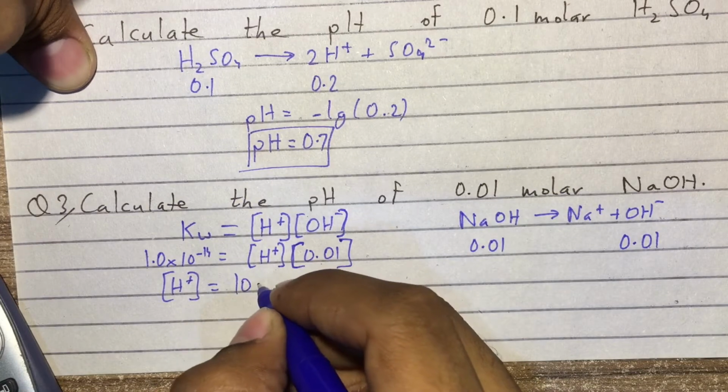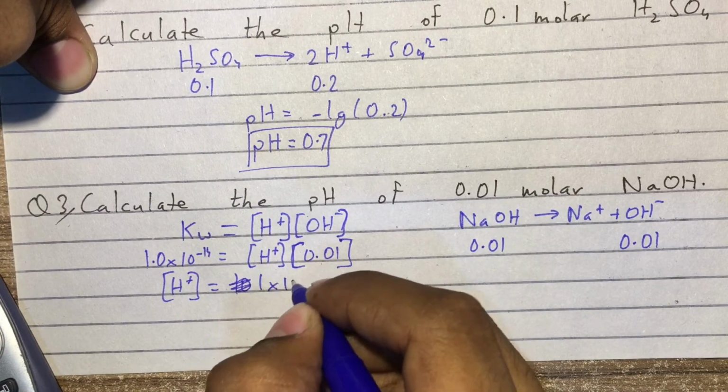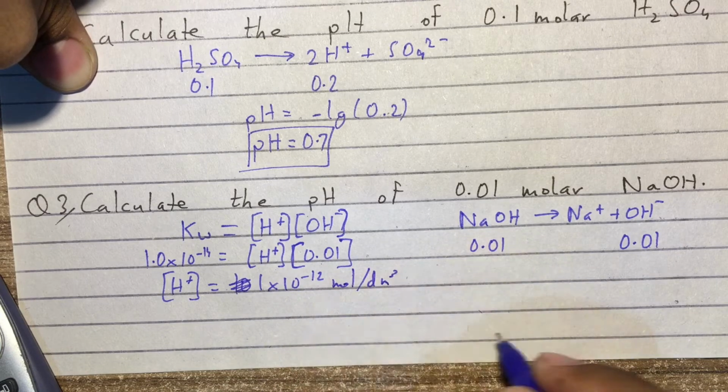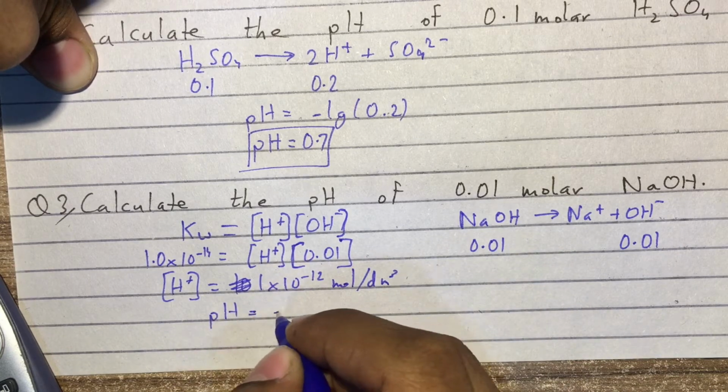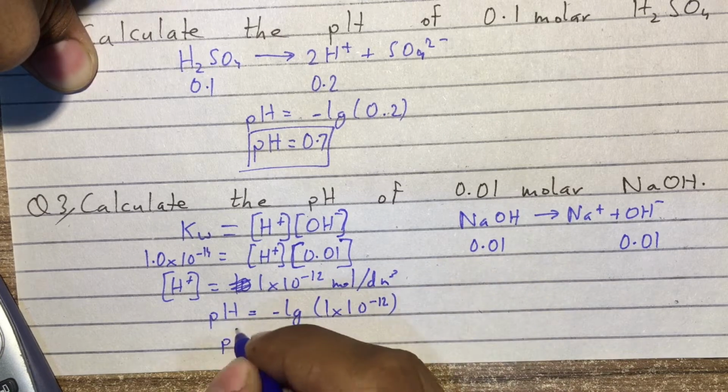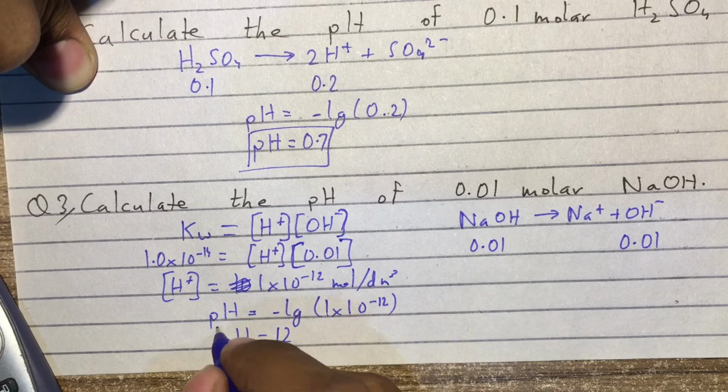1 times 10 power negative 12 mole per dm cube. So pH is equal to negative log of 1 times 10 power negative 12. pH is equal to 12.